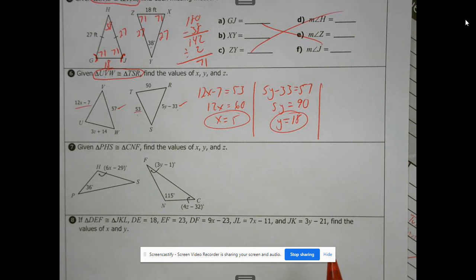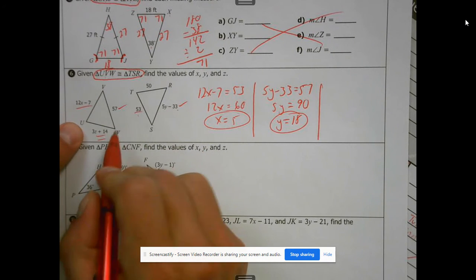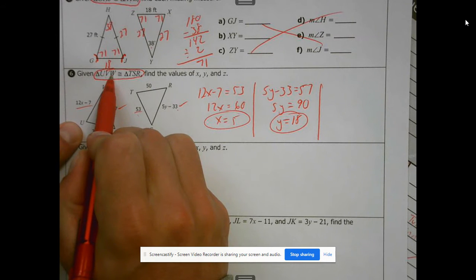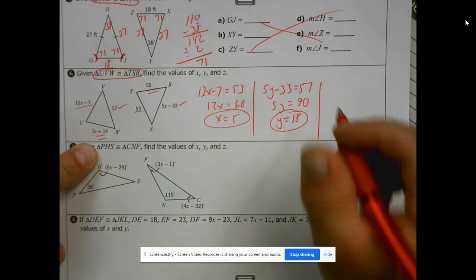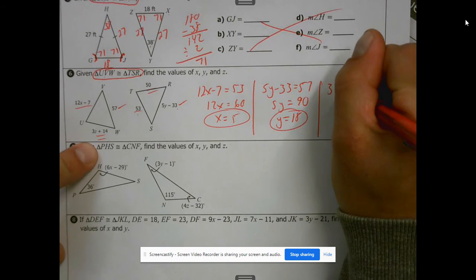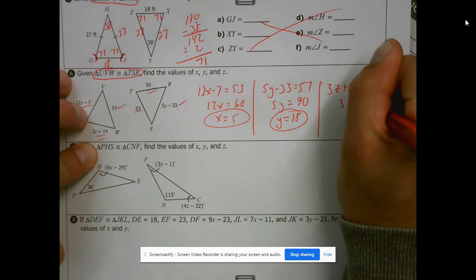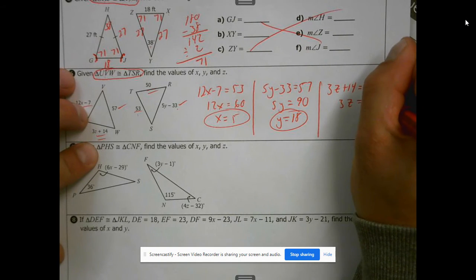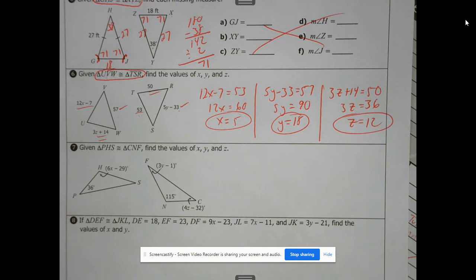And the last one, we got to find z. Here's z. Z is in between U and W. U and W matches up with T and R, and that's right there. So 3z plus 14 is 50. Subtract the 14 over, that gives me 36. 3 goes into there 12 times.